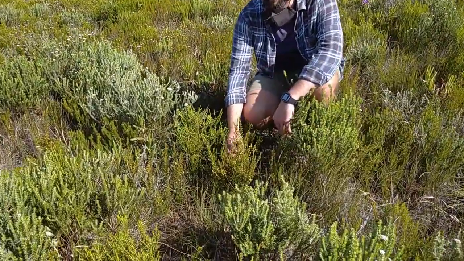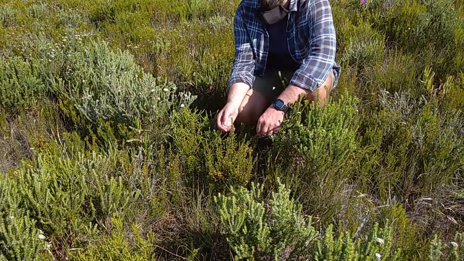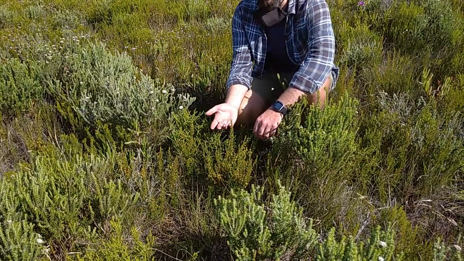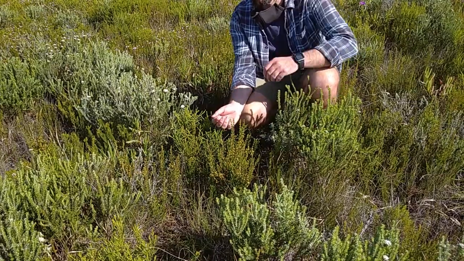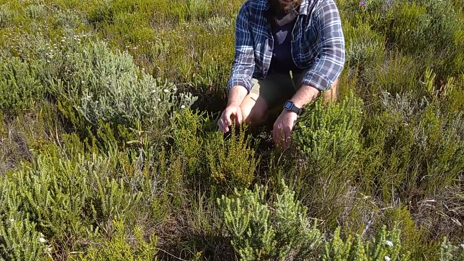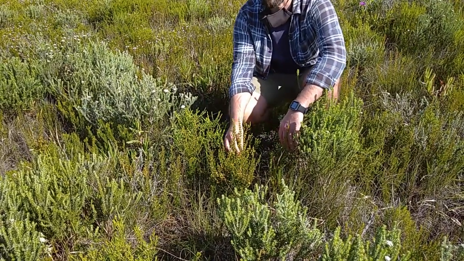And one of the very, very typical families of the Cape fynbos, the Ericaceae. So here we have an example of Erica, which is really the only genus of Ericaceae that we do get in the fynbos, and it's the same in the dune fynbos. This is Erica glumiflora, which is a dune endemic.